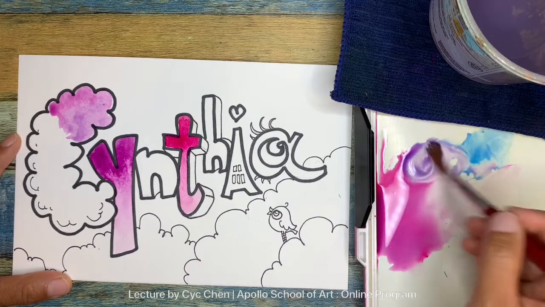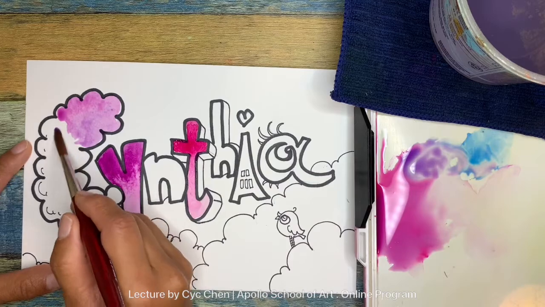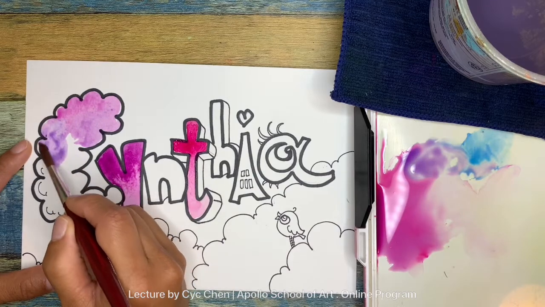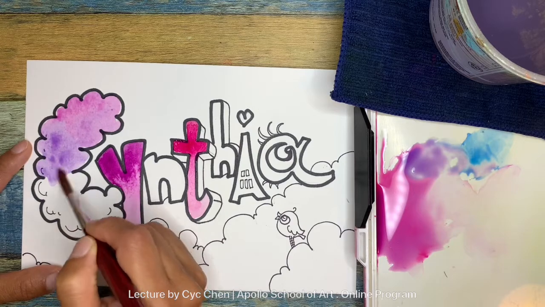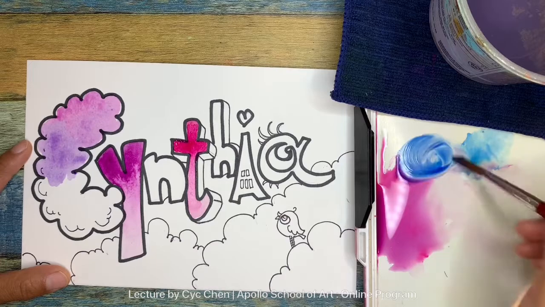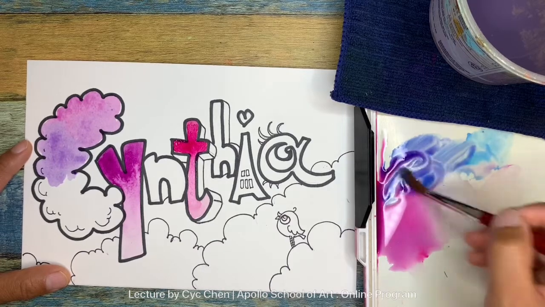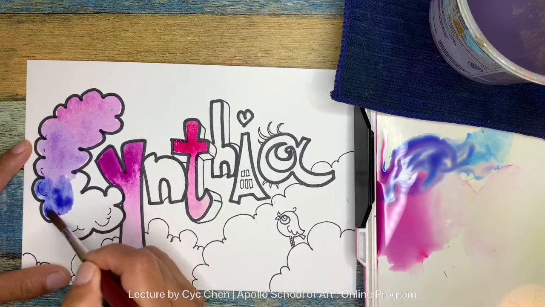So see, you see the middle color. See, the color has changed a little bit. Then I bring the color down. So I color at the middle, and I bring even more blue into it. See, the purple becomes more bluish.